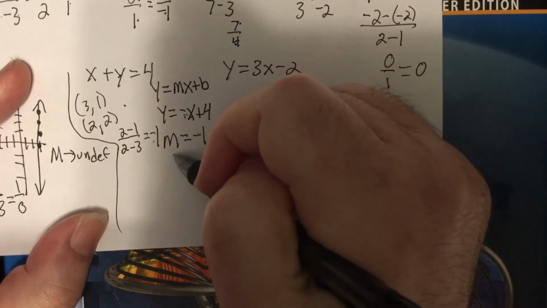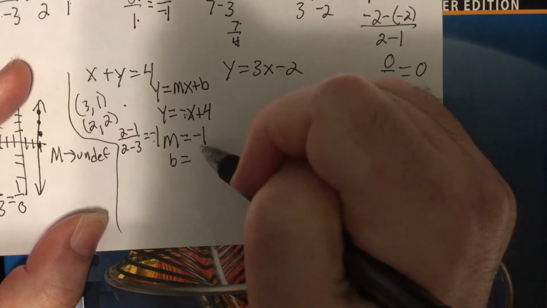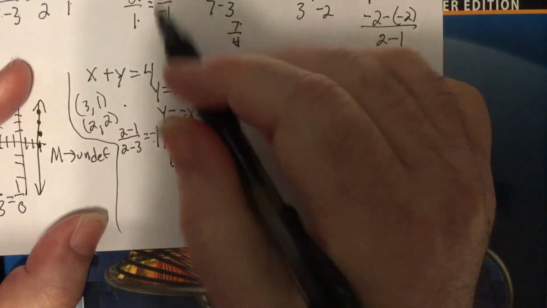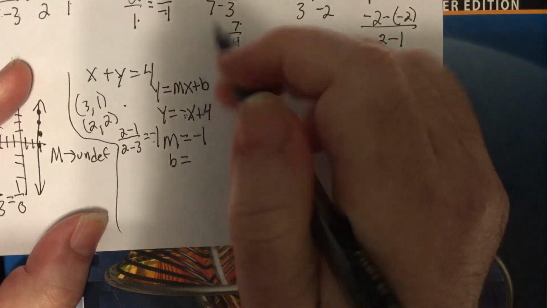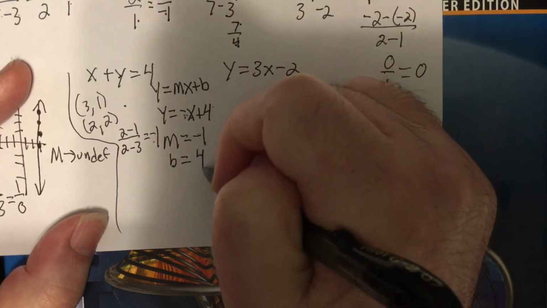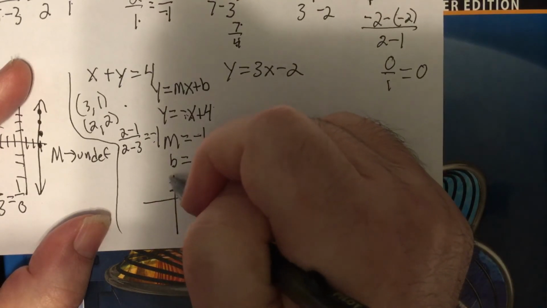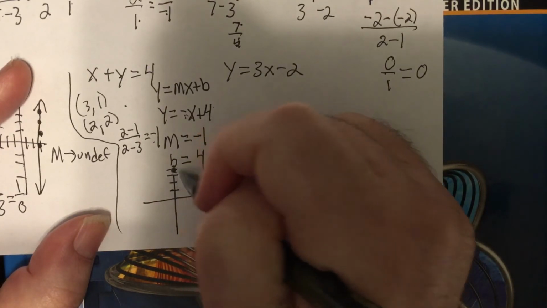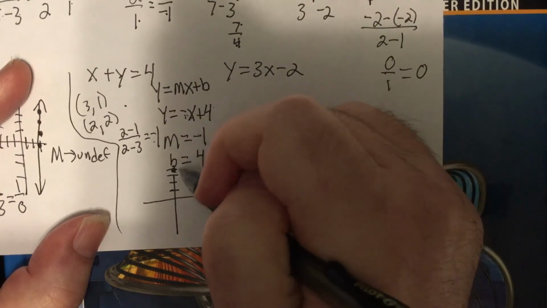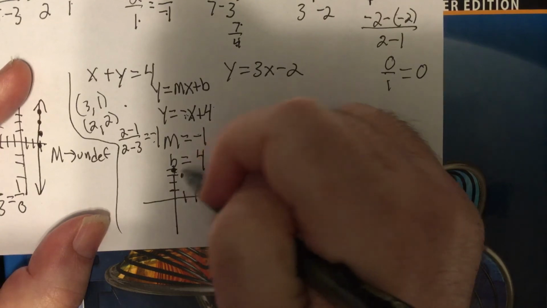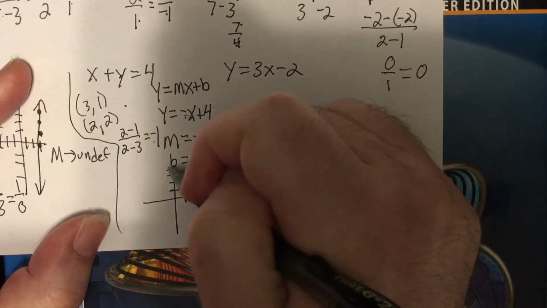And your y-intercept, which they call b, because a, b would be like x, y, so up and down would be your b, which is your y-intercept. Now to graph it, you plot your y-intercept, then use slope, negative 1. Down 1, right 1. Down 1, right 1. Connect the dots.